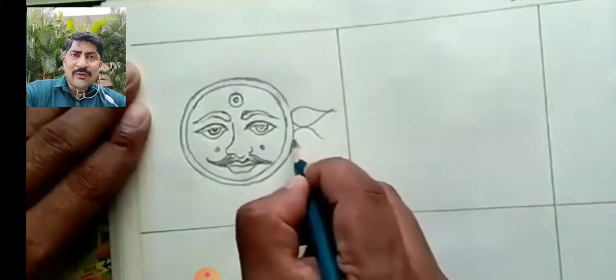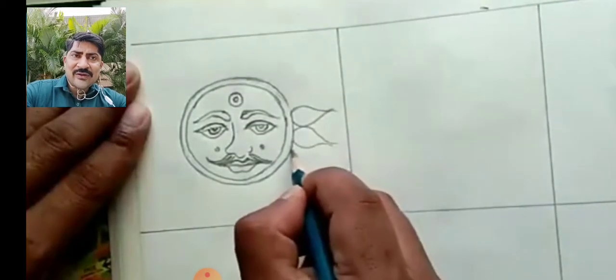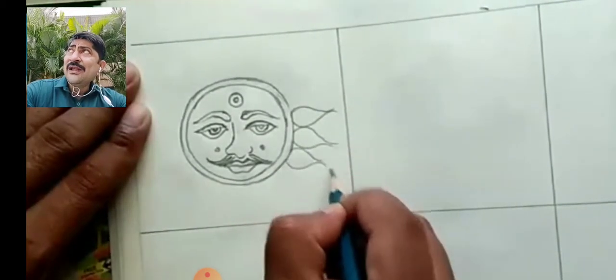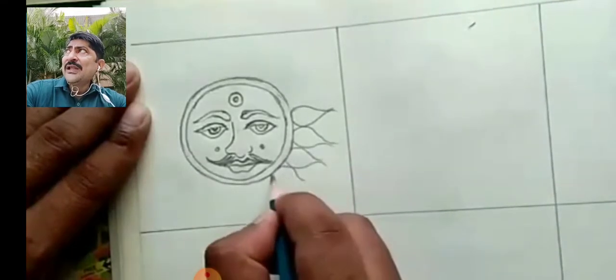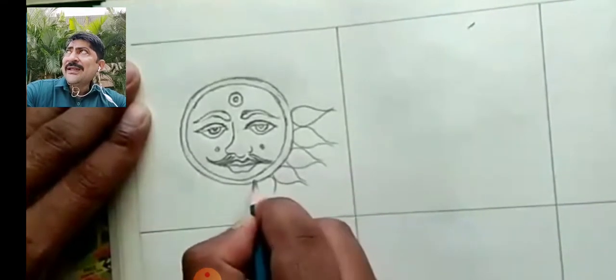Now obviously sun needs rays, so like the leaves, okay, in the shape of the leaf you have to draw the rays of the sun.